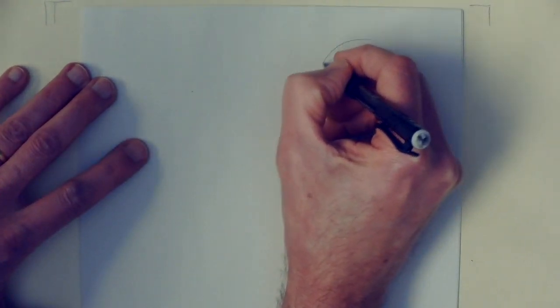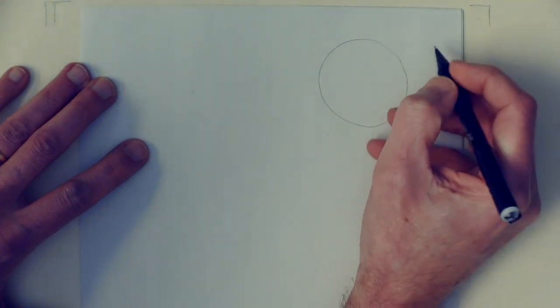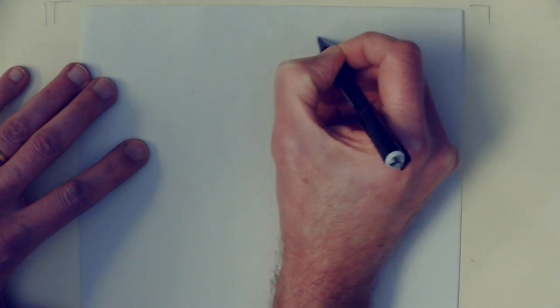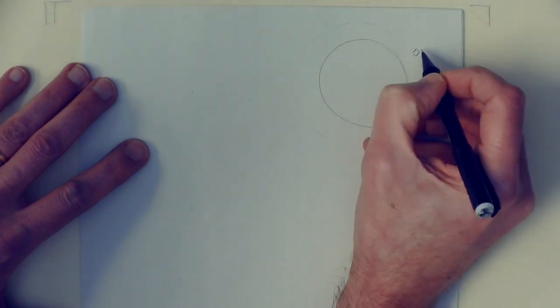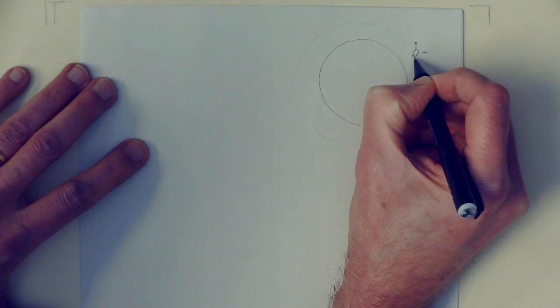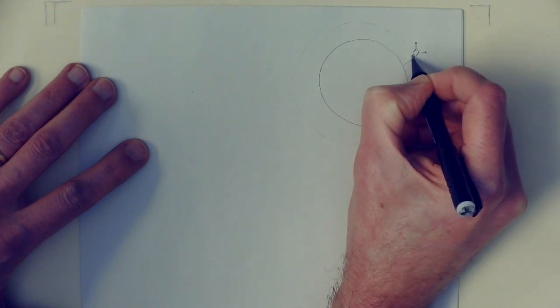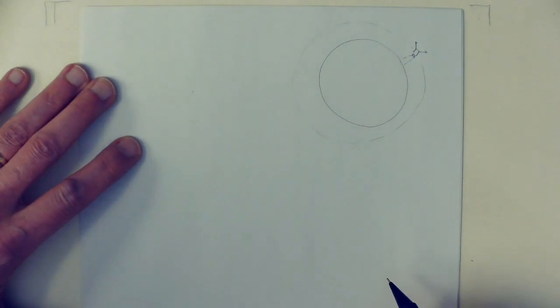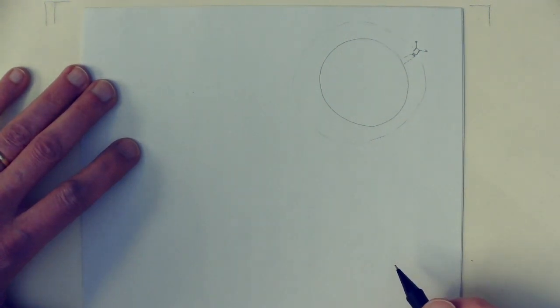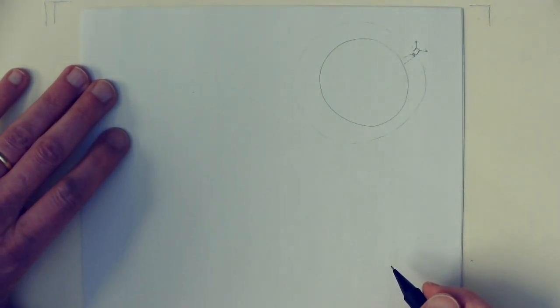So here is the Earth, and up in orbit above the Earth, not nearly that high probably, here's a spy satellite, and it is looking with some kind of camera down at the Earth and taking pictures. The question is, what sort of resolution is possible using a spy satellite like this?